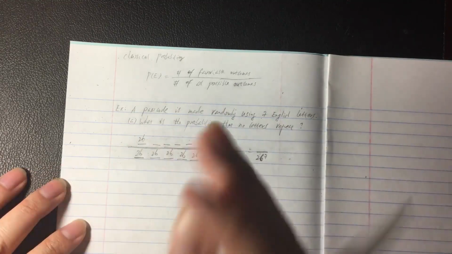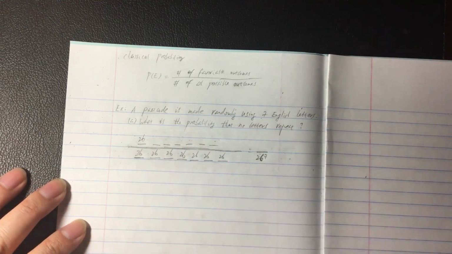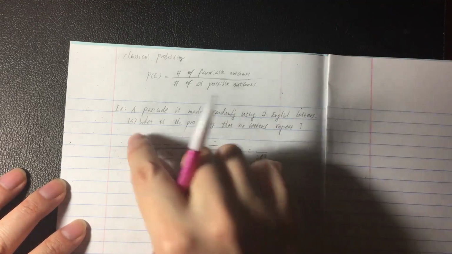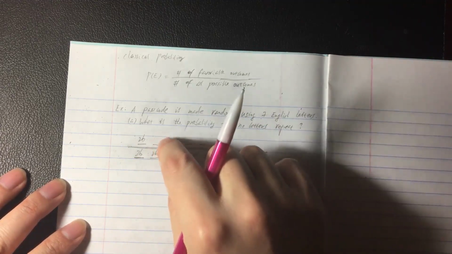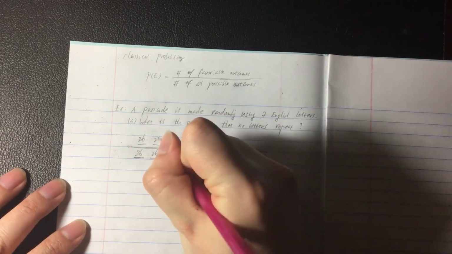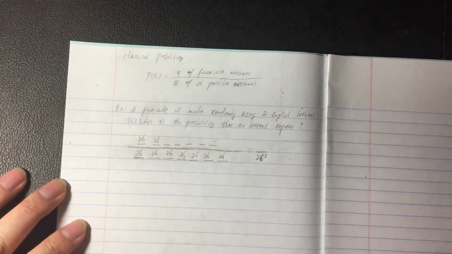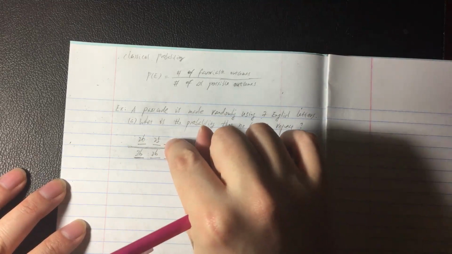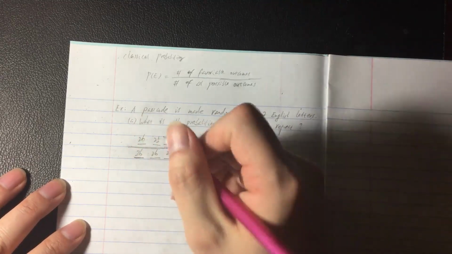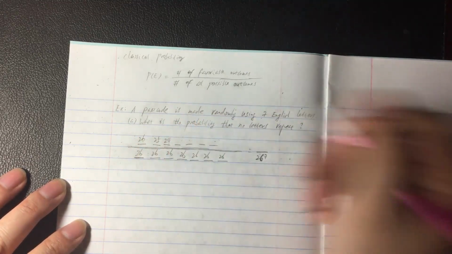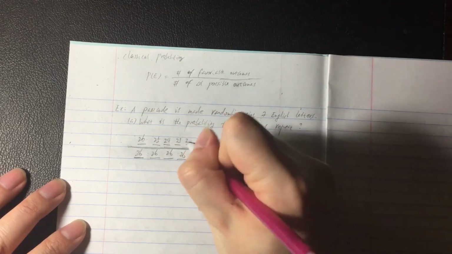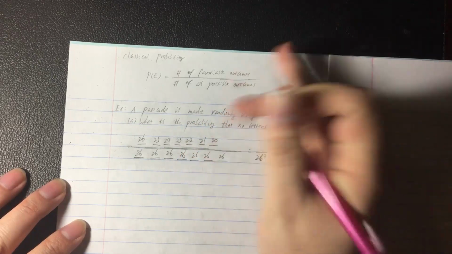It could be A, B, C up to X, Y, Z. There are 26 choices. For the second letter, it cannot be the same as the previous one. So there are 25 choices. For the next letter, it cannot be the same as the first one or the second one. So there are 24 choices. Then for the next one, 23 choices, 22, 21, 20.